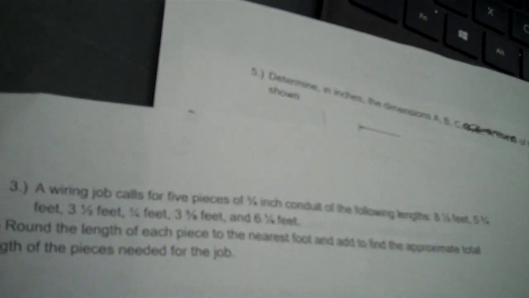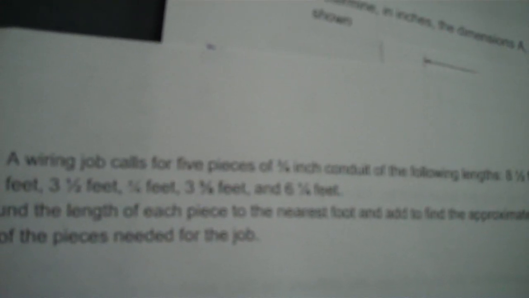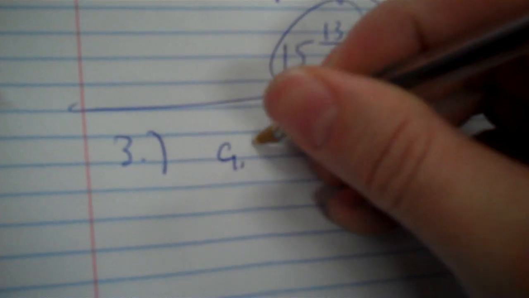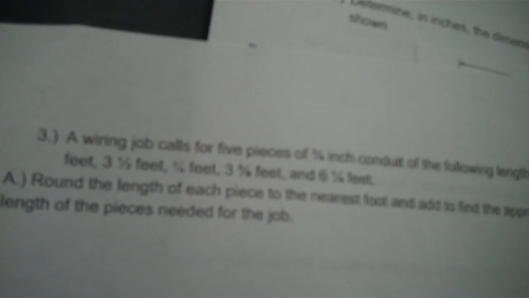Wiring job calls for 5 pieces of 3/4 inch conduit. Conduit's the thickness of it. It has no bearing on the actual length. Of the following lengths: 8.5 feet, 5 3/4 feet, 3.5 feet, 5 1/6 feet, 3 5/8 feet, 6 1/4 feet. Part A. Round the length of each piece to the nearest foot. Add the approximate total length of the pieces needed for the job.